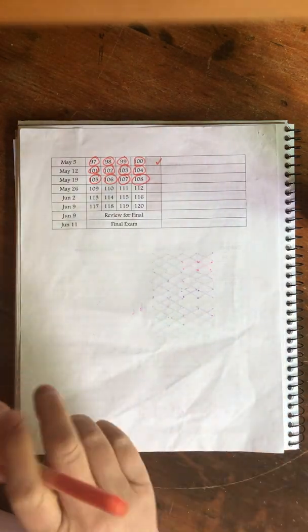Saxon Algebra 1, lesson 109. You guys, we're making great progress. Let's look at where we are.